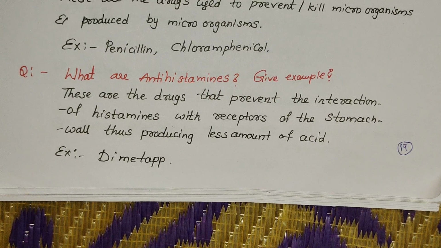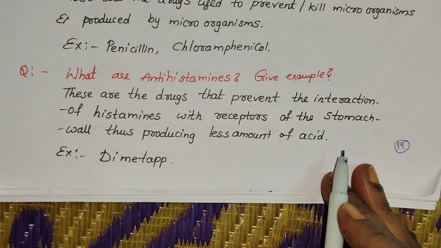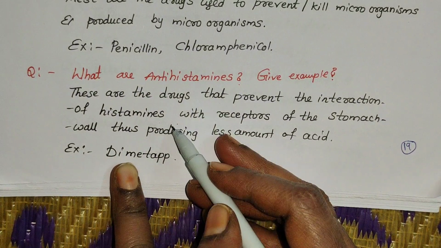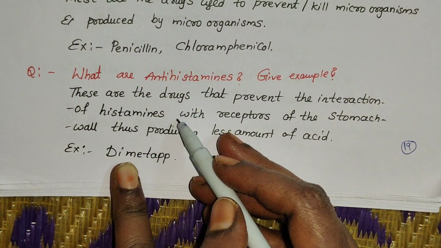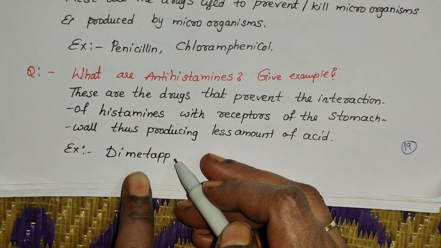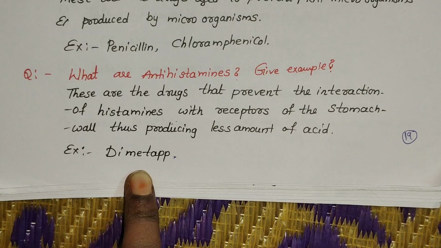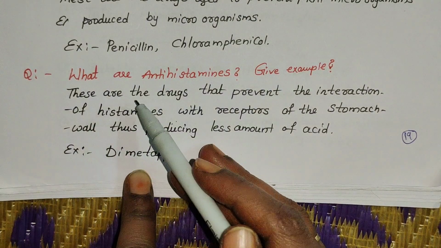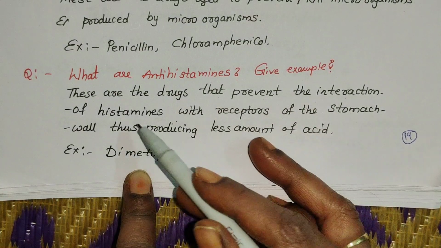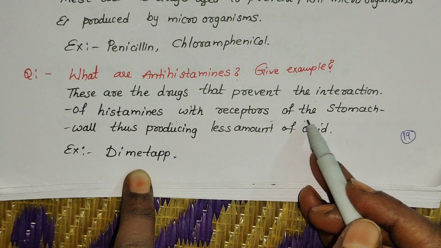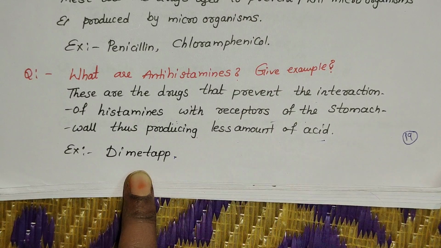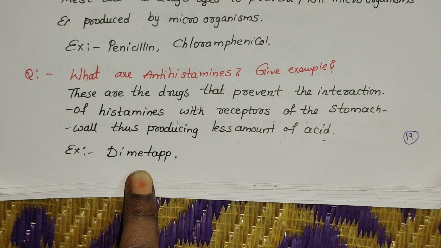Okay, so histamine with receptors of the stomach, there is histamine. Okay, if it is more, there will be a problem. Okay, so we reduce it. What do we reduce with? Antihistamine. What is the name of that chemical? Dimetapp. Okay, once again listen carefully. These are the chemical substances, nothing but drugs, that prevent the interaction of histamine with the receptors of the stomach wall, thus producing less amount of acid. Example, Dimetapp is an antihistamine.